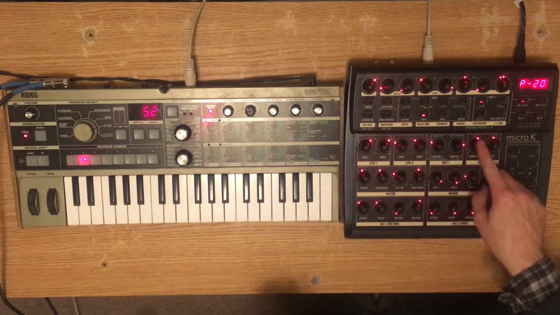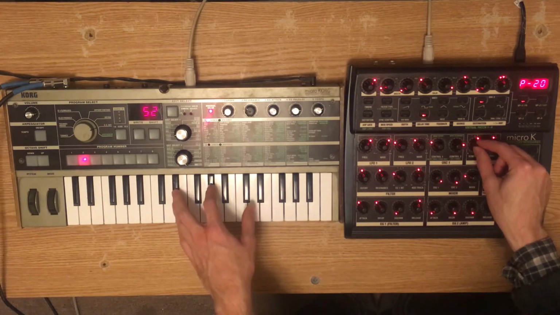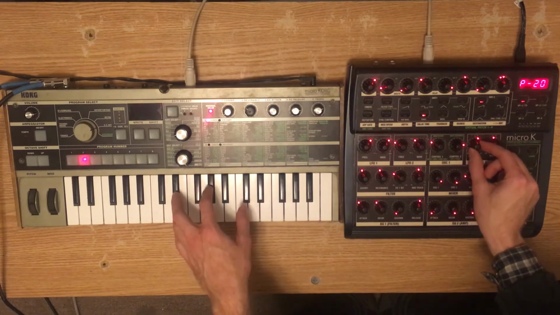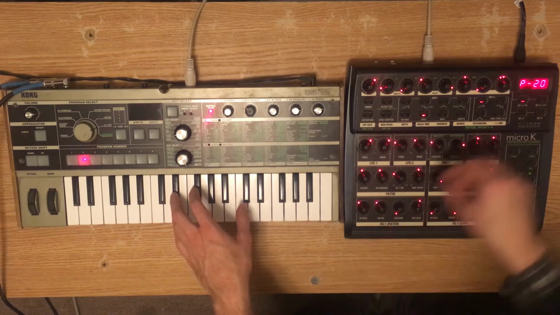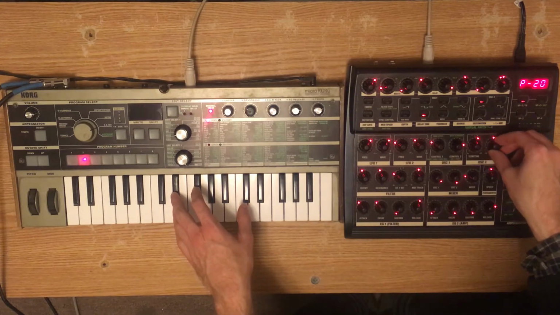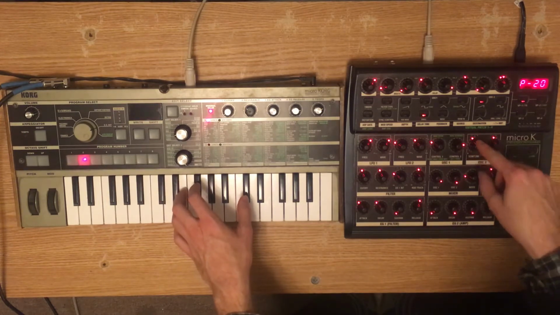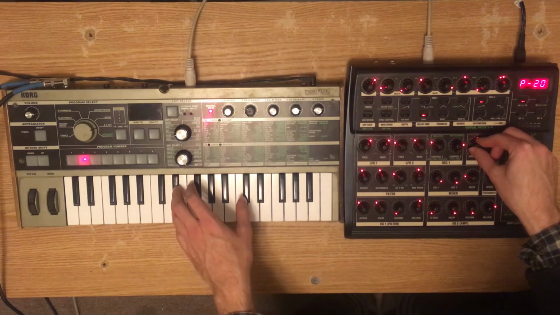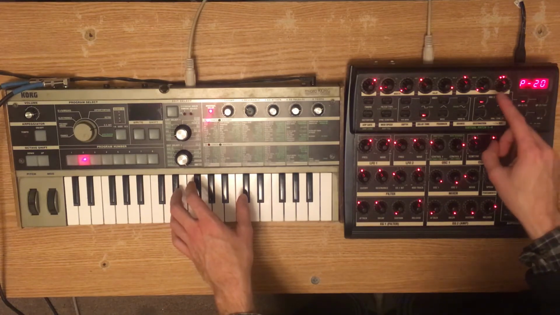For oscillator 2, we're going to bring the semitone up to 12. Okay, and so this is another parameter that we don't really get any readout on here.